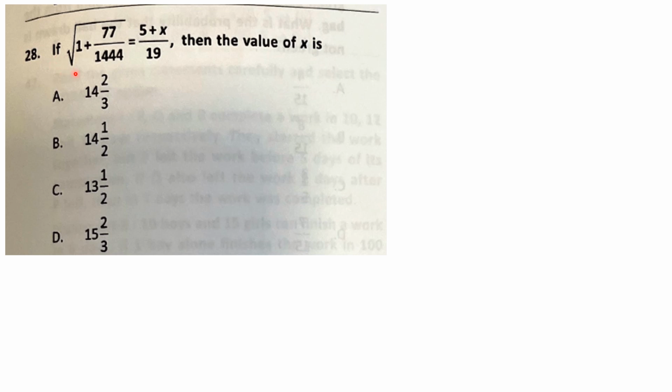Question number 28. If root of 1 plus 77 by 1444 equal to 5 plus x by 19, then the value of x is. So first I am going to find the value of square root of 1 plus 77 by 1444. If I am going to solve this, I am going to take the LCM. So LCM will be 1444. So it will be 1444 plus 77.